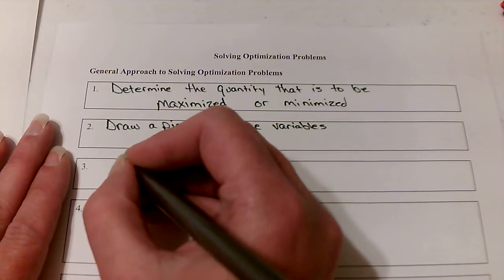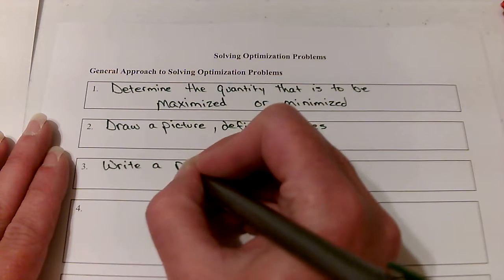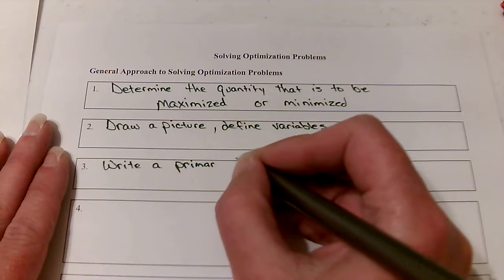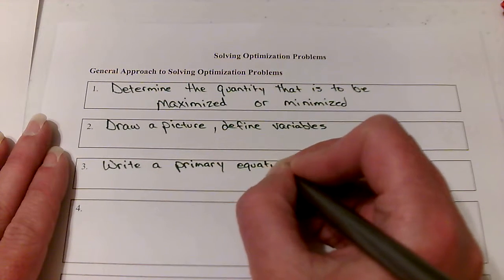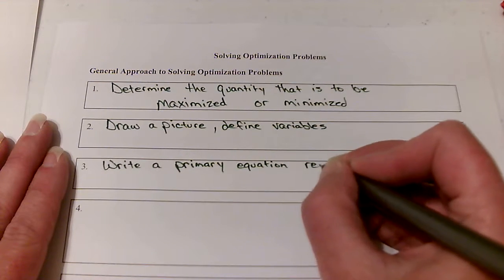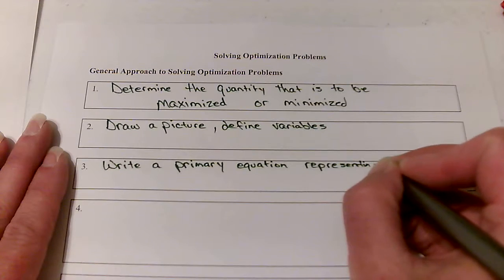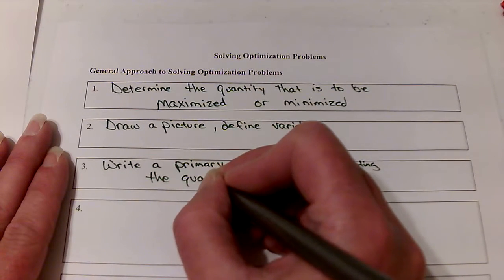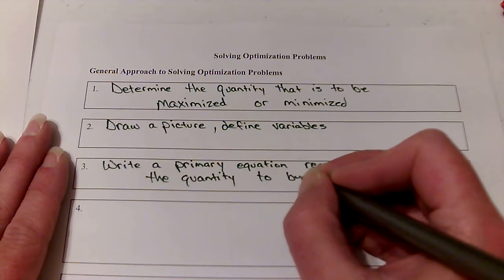Next step, we're going to write a primary equation representing the quantity to be optimized.